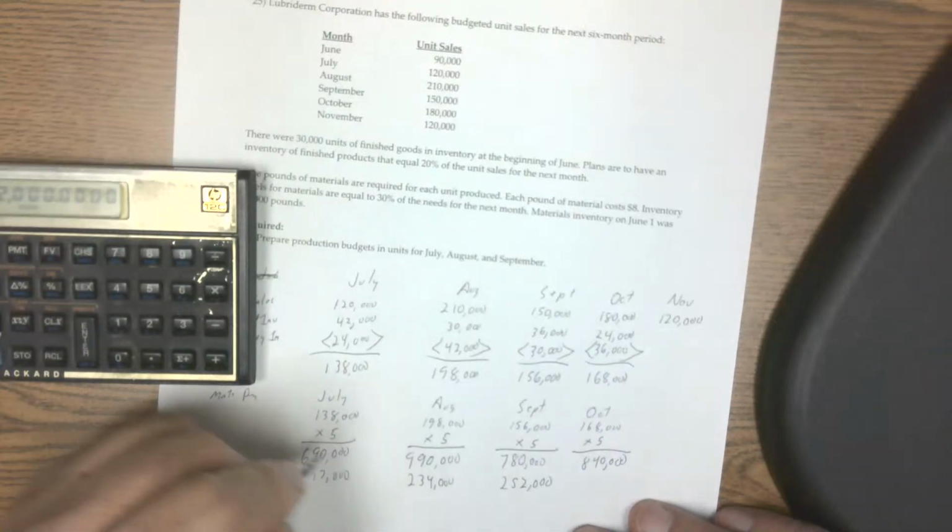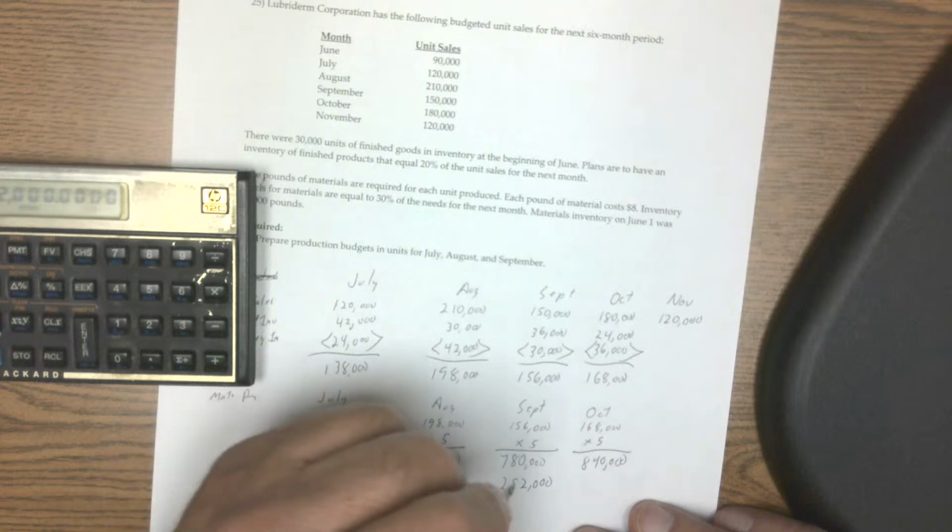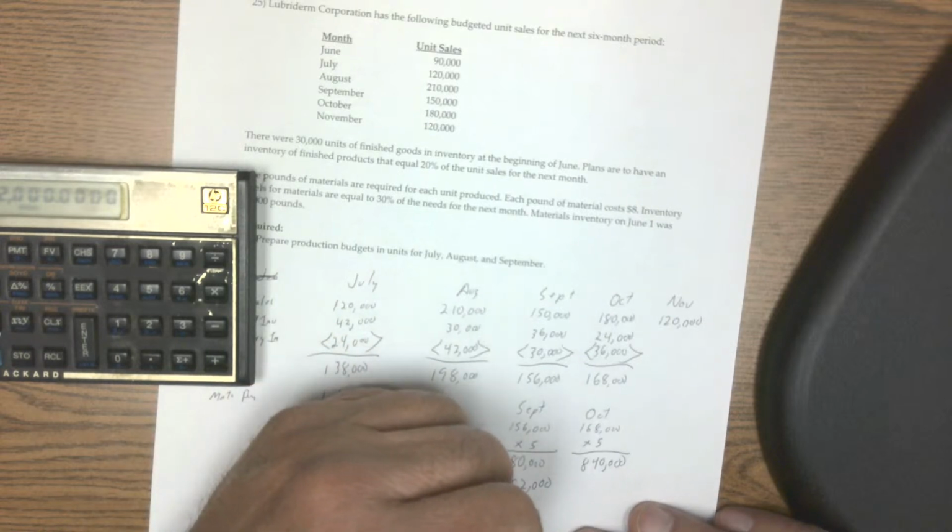Okay, so we can shift these down. 297 and 234.